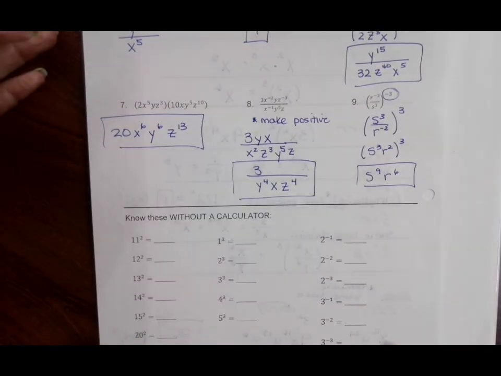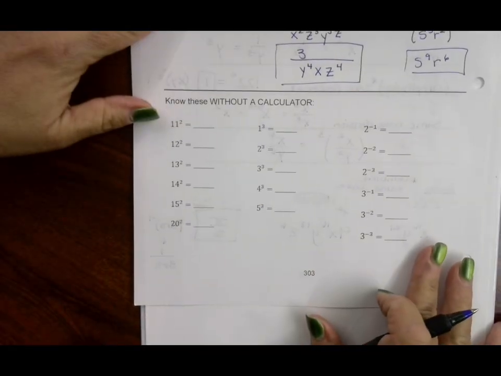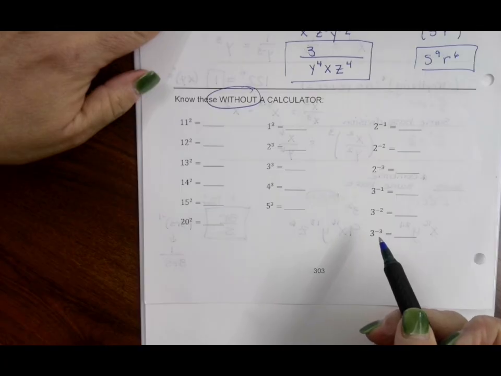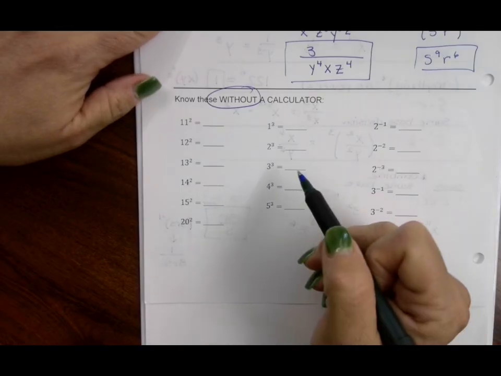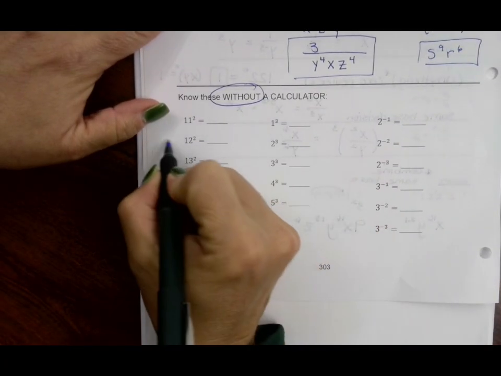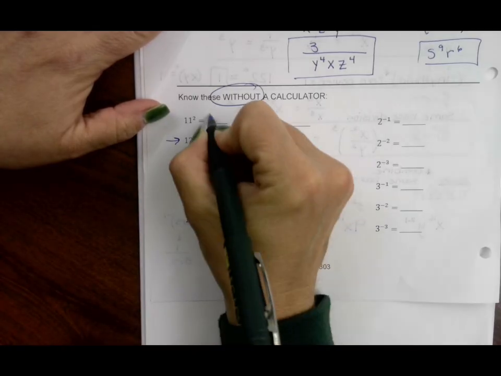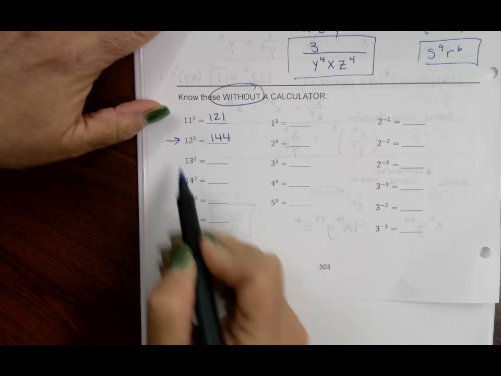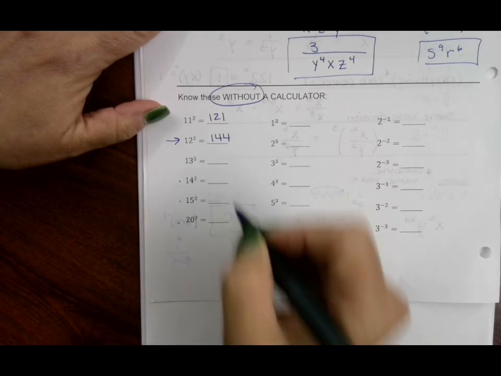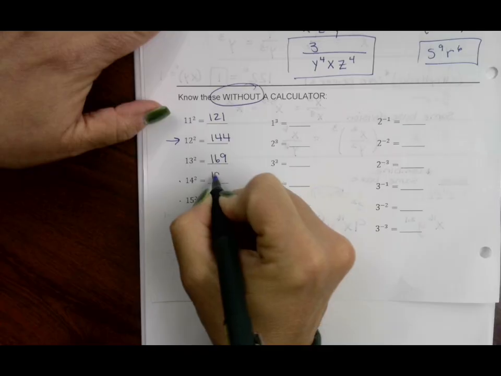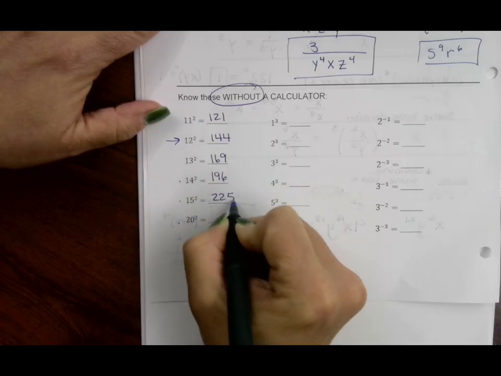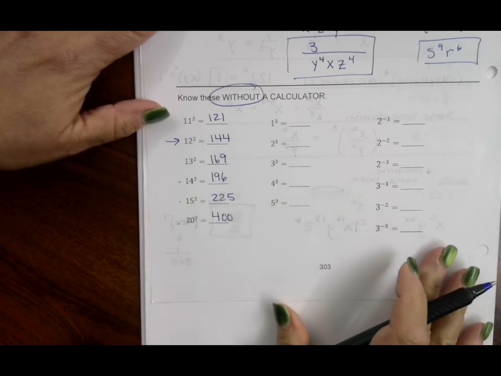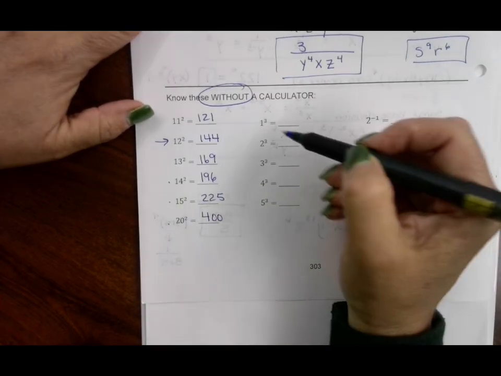Okay, again, we did this first semester. You need to know these without a calculator. And you need to know these so that you're not going to forget them, because they're going to come back next year. So most of you can do this up to 12. So 11 squared is 121, and 12 squared is 144. But you need to know 13, 14, 15, and 20. So this becomes 169, 196, 225, and 20 squared is 400. So just go in, memorize these, put them on a note card if you need to, but you've got to have them. Now this is cubed.